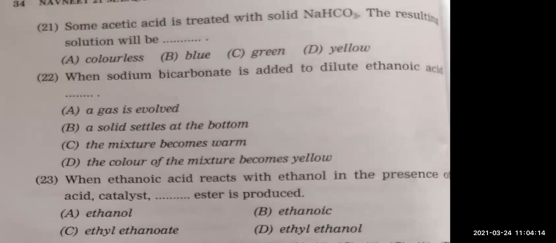Okay. So some acetic acid is treated with NaHCO3, that is the sodium bicarbonate. So what will the resulting solution be here? In this case, the resulting solution will be colorless. So the option will be A.